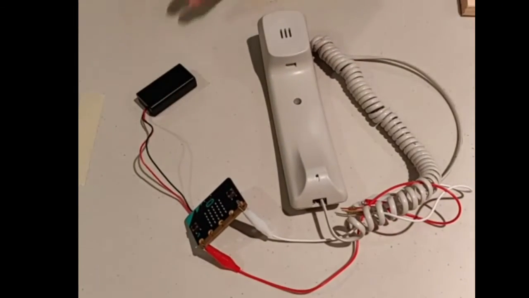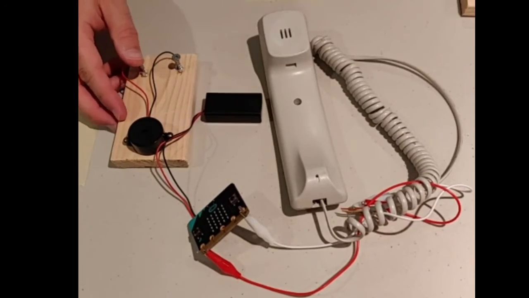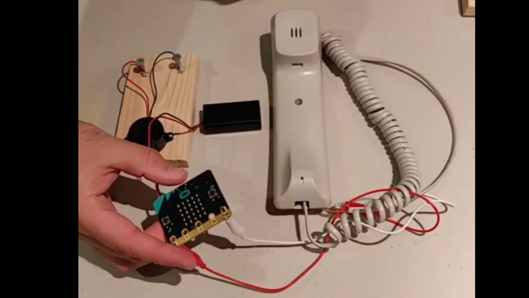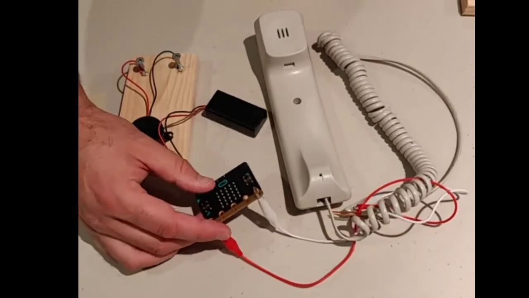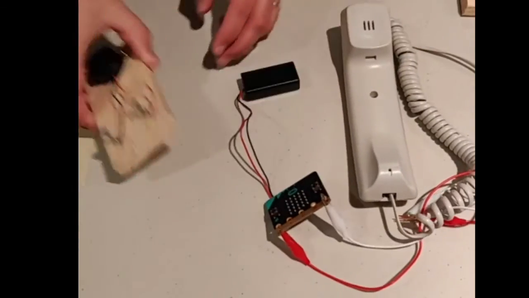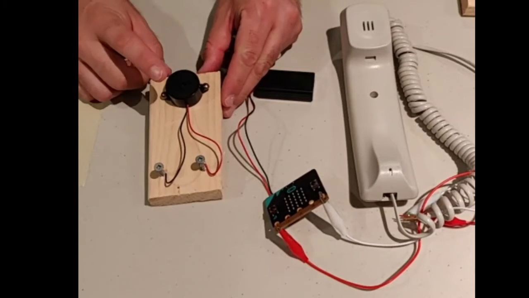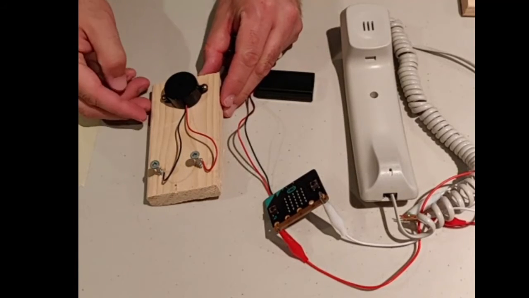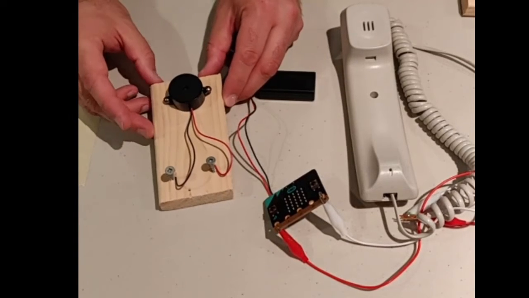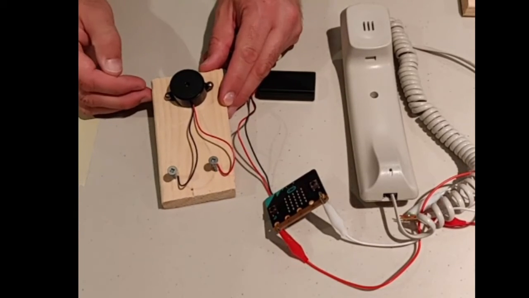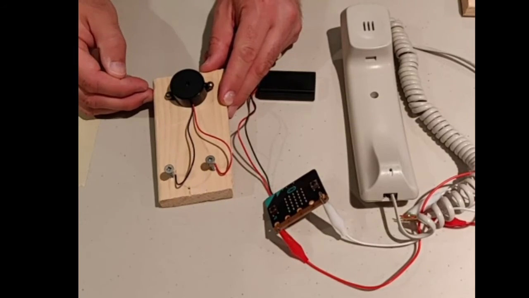All right, so this next project is getting into the sound features on the microbit. The microbit has the ability to send out signals, and you can hear that on a speaker. And so here I have sort of the basic type of speaker, again, on a nice little piece of wood with some couple screws, so you can use some alligator clips to clip them in there. And so that's sort of a nice getting started for students.